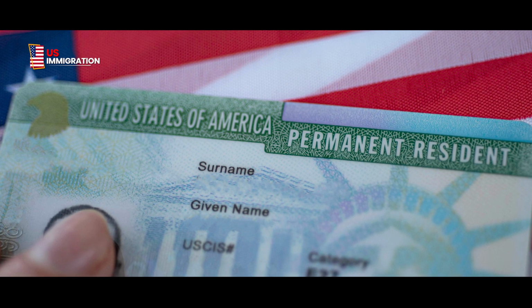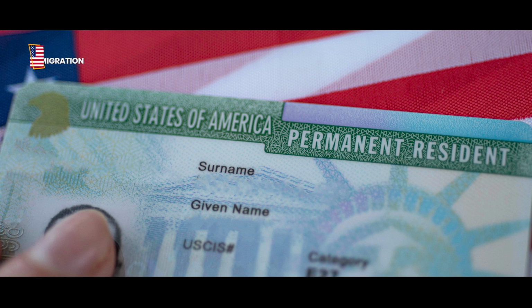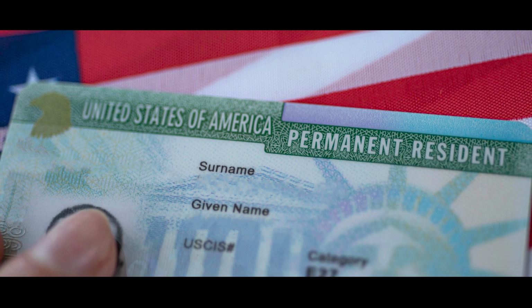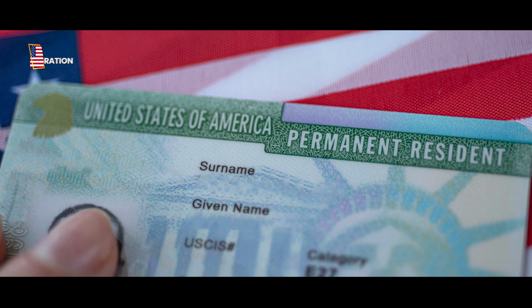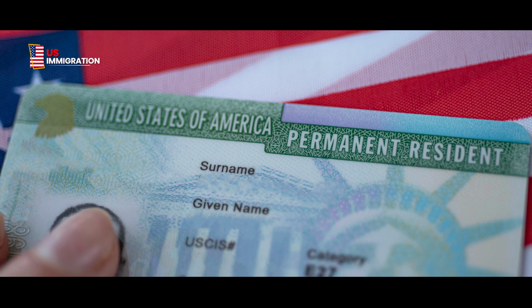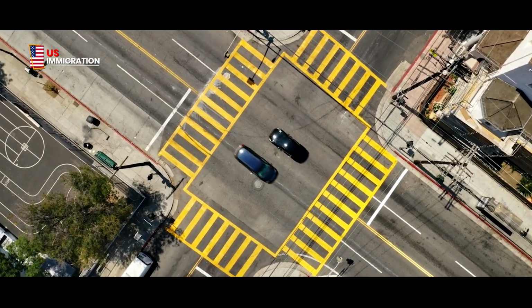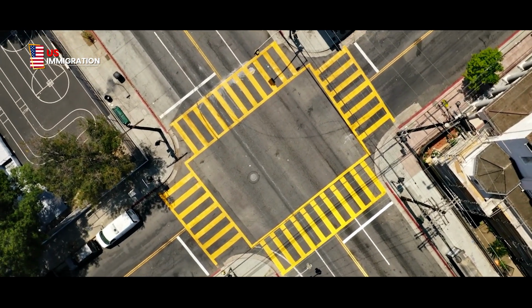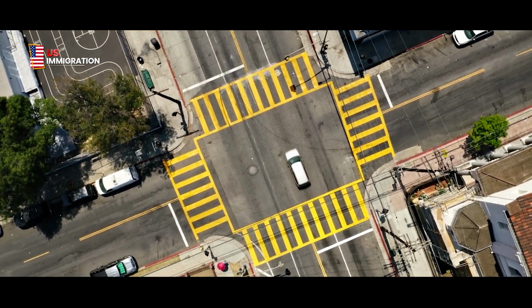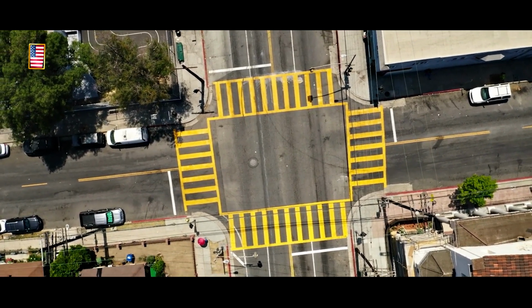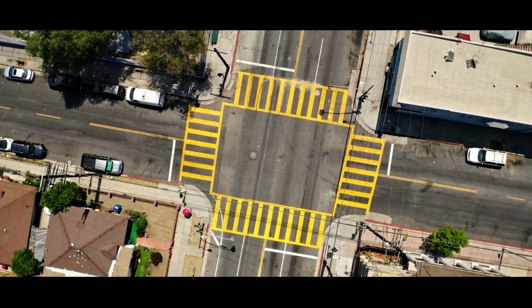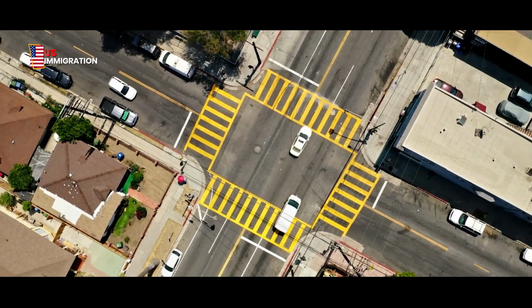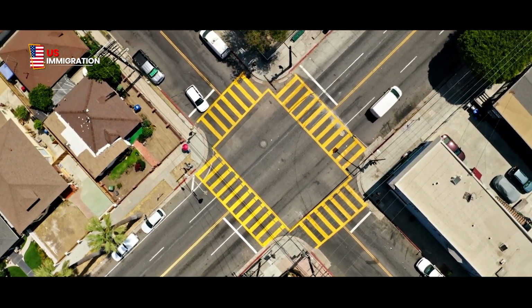Conclusion. Form I-485 is a crucial step in the green card application process for those seeking permanent residency based on family relationships. It's an opportunity to prove your eligibility for a green card, and careful preparation and submission of supporting documents are essential. If you have any questions or need assistance, consulting with an immigration attorney or a qualified professional can provide valuable guidance. Thank you for exploring Form I-485 with us. We hope this video has simplified the process and provided valuable insights.